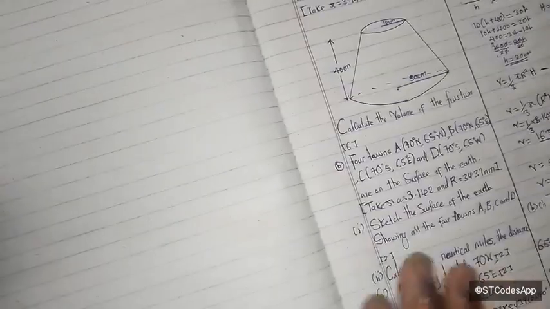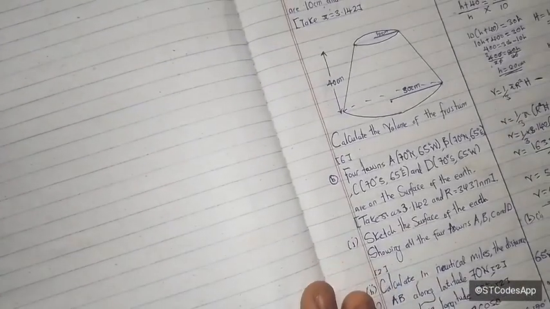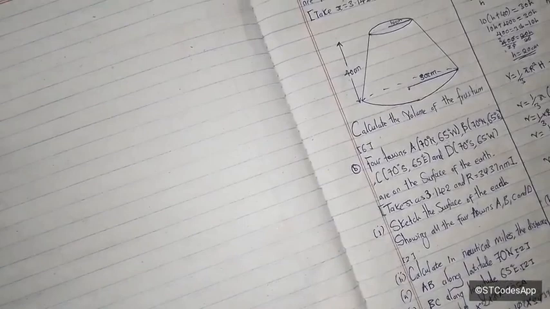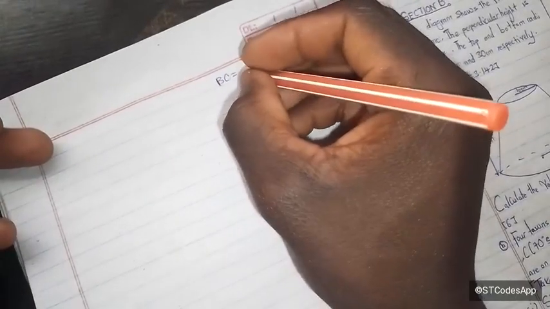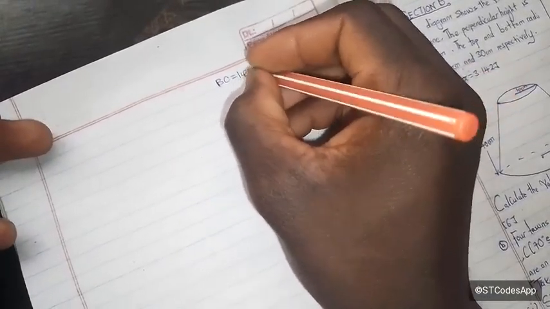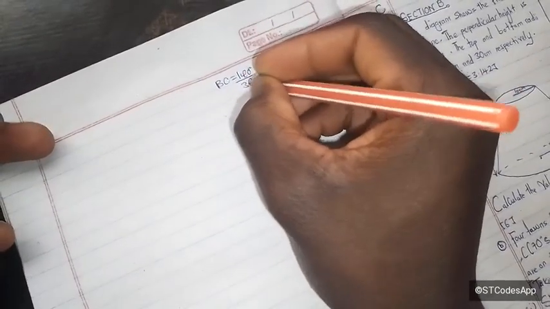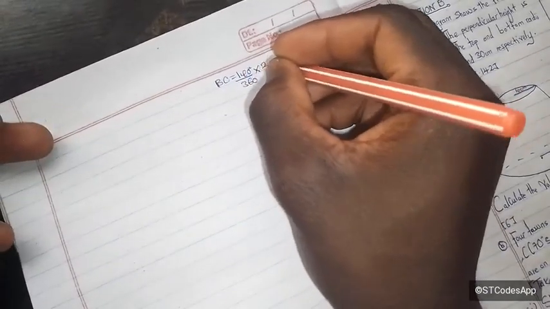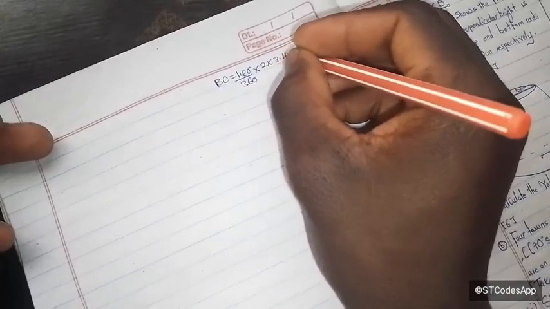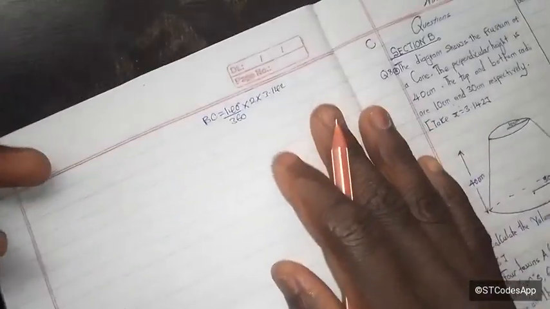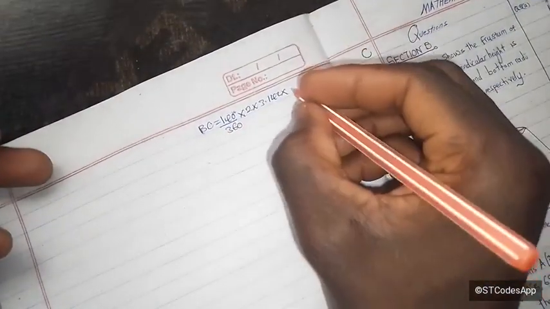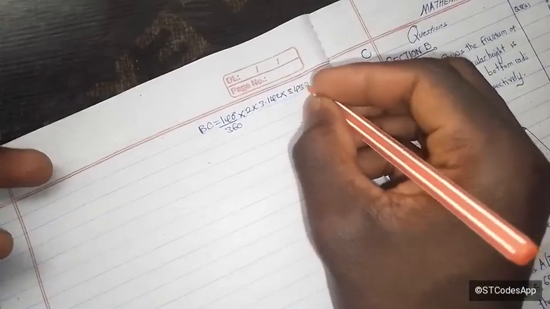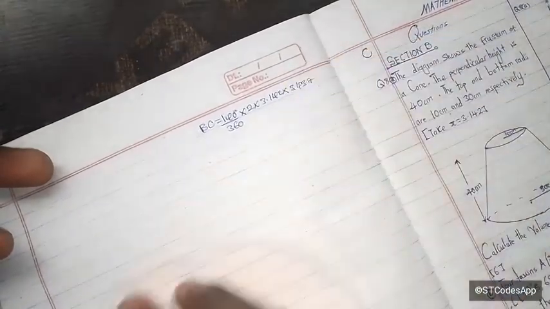Okay, so let me do this. We are calculating BC. So I'm going to say BC is equal to theta, which is 140 degrees over 360 degrees multiplied by 2 multiplied by 3.142, which is the pi, multiplied by the radius, which is in nautical miles, 3,437.